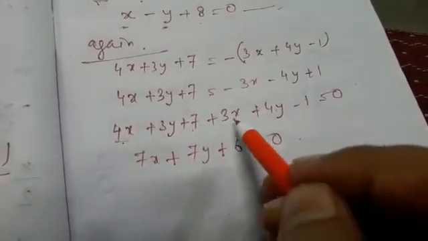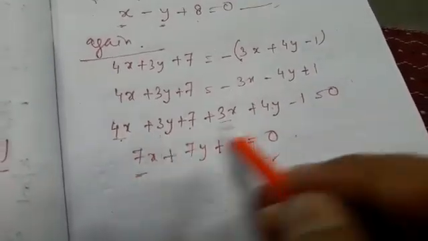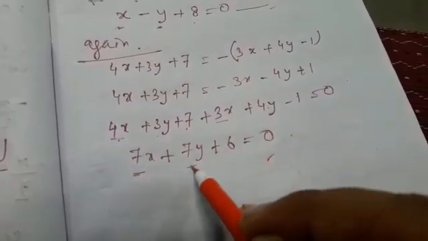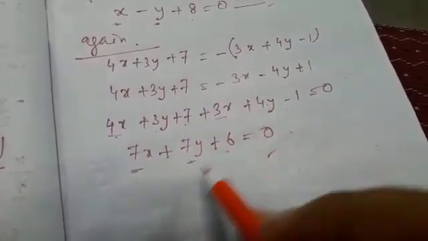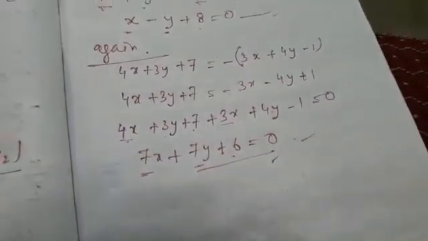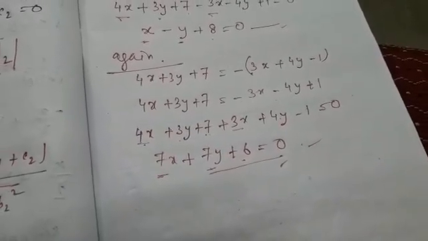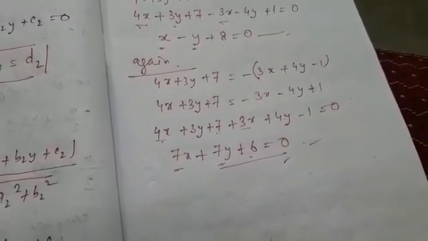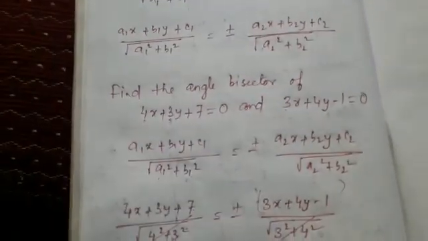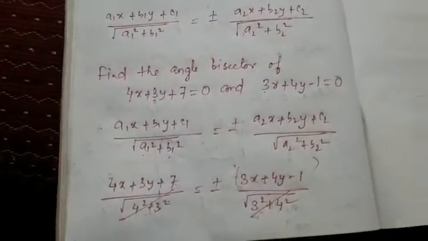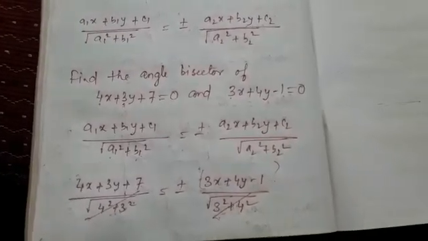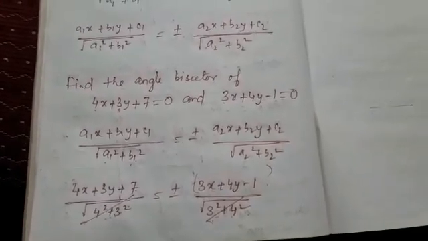So see, 4x plus 3x will give you 7x, 3y plus 4y will give you 7y, and 7 minus 1 will give you 6. This is the second equation of the angle bisectors. So keep practicing, see this formula, apply this formula, and equate and frame. You will always get two equations, that is the two angle bisectors. Keep practicing.